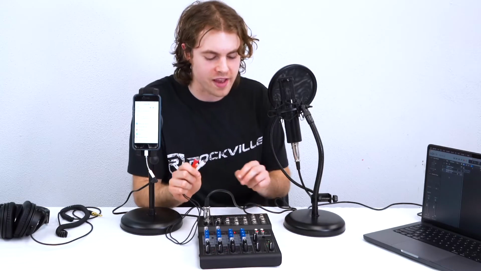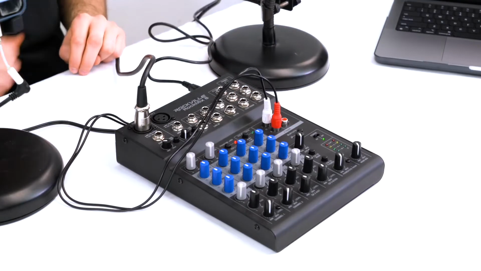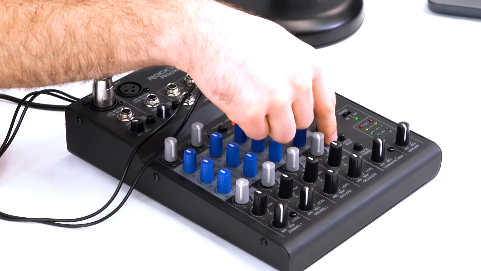So again, we'll take our RCA to aux cable, or in this case our dongle because we're using an iPhone, and plug the dongle end right into our phone. Then we'll take our RCA ends and plug them into the 2-track RCA inputs here on our mixer. So similar to our last setup, we'll want to press this button here that reads 2-track to main so that our phone gets recorded to the main mix.